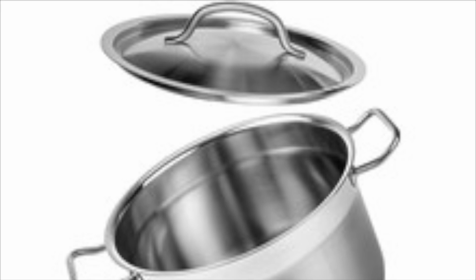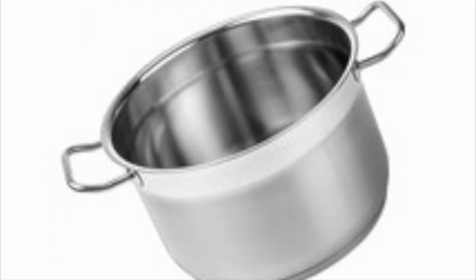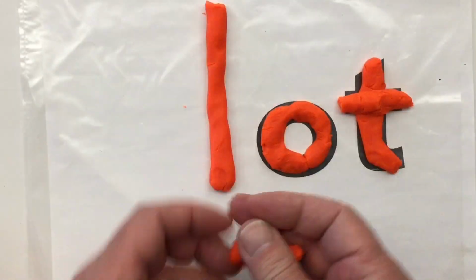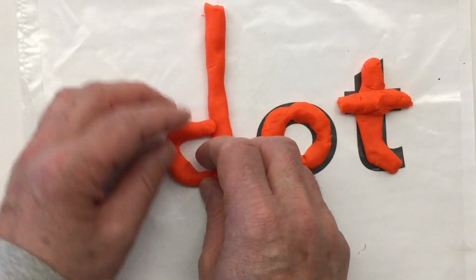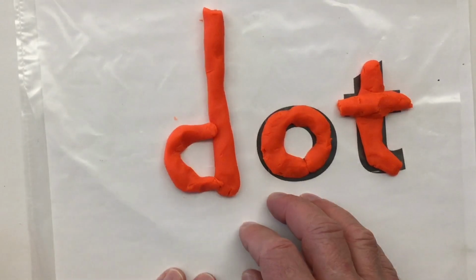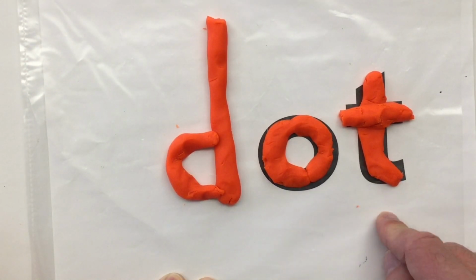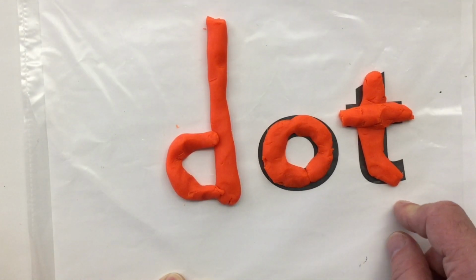Pot. If I add the letter D in front, I've got dot. Dot. Like a polka dot. Oh, look at that, a dot within a dot.